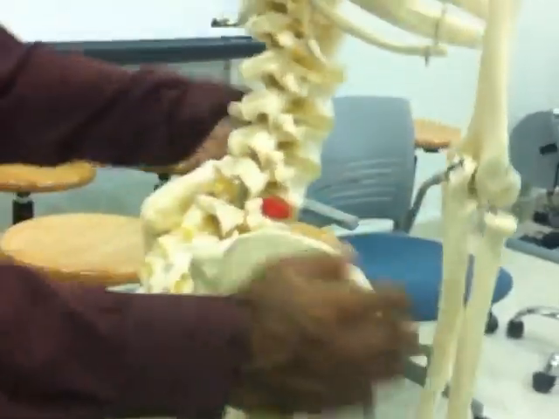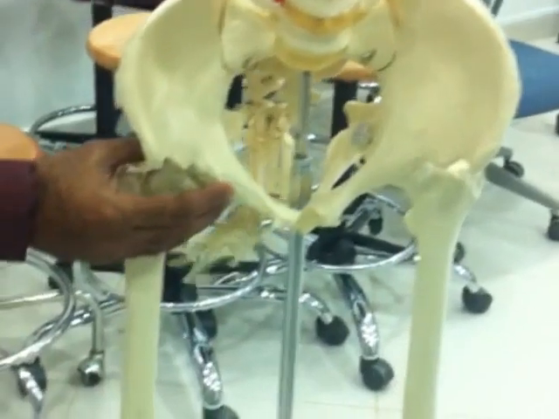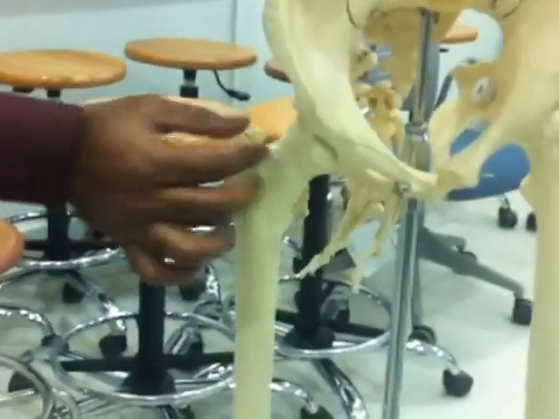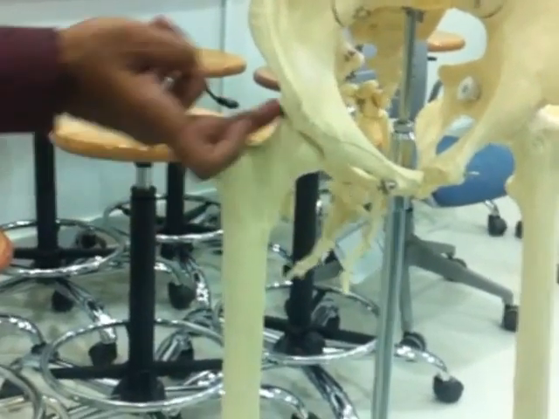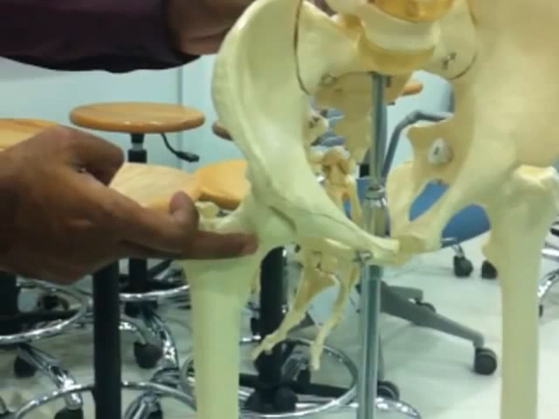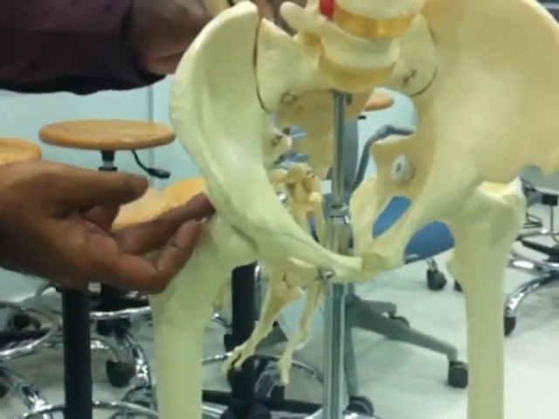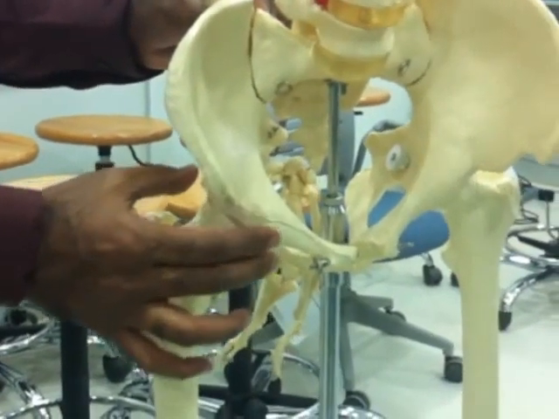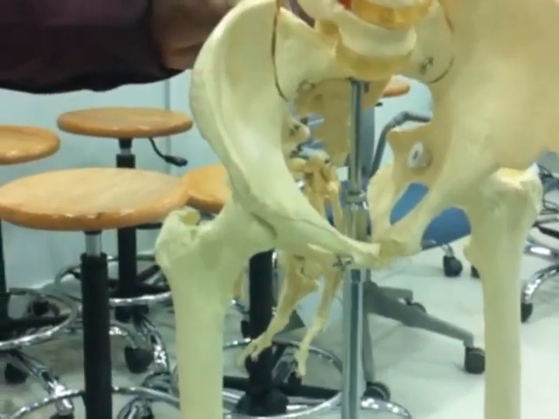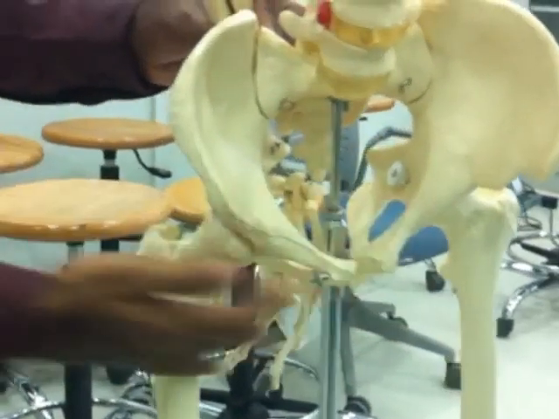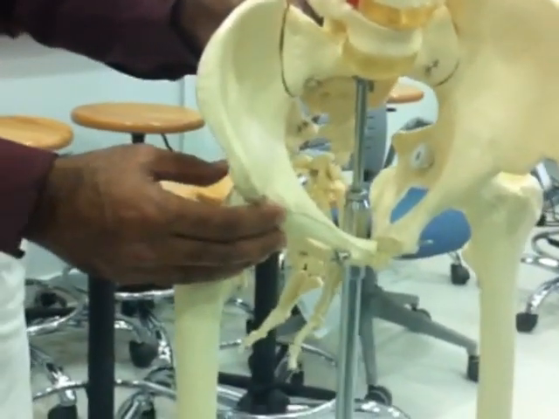Clear? Now coming to joints of the lower limb. What is the name of this joint? This is the hip joint. The head of the femur articulates with the acetabulum. See how stable the joint is. Inside, the head is going inside the acetabulum. Beautiful. So it has very good stability. That's why it is in a position to bear the whole body weight. Whole body weight is on these two lower limbs, so this can bear the body weight.